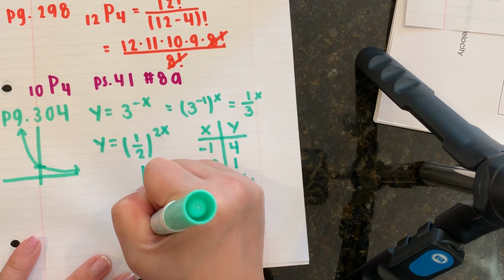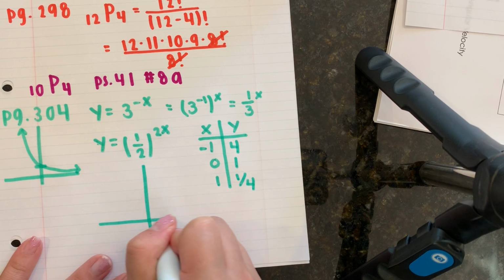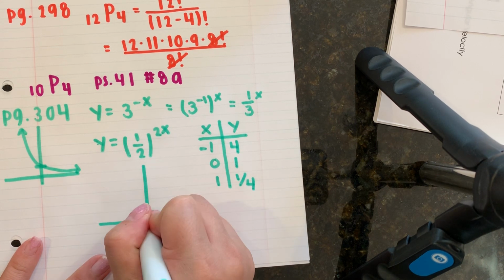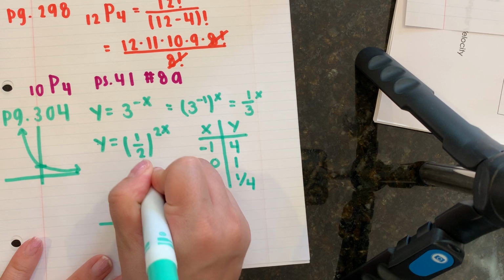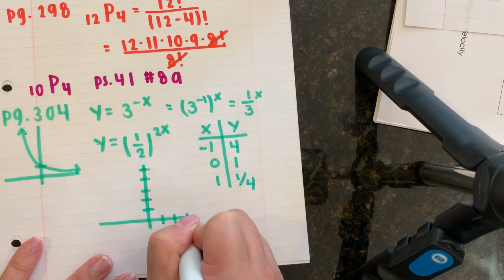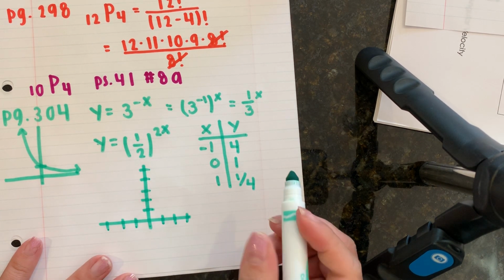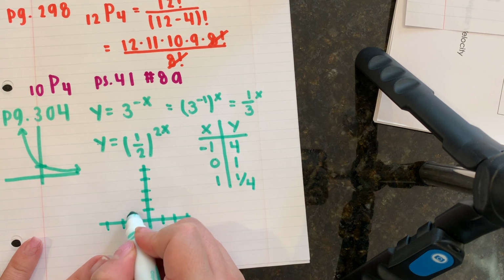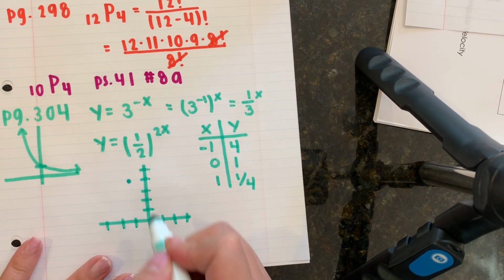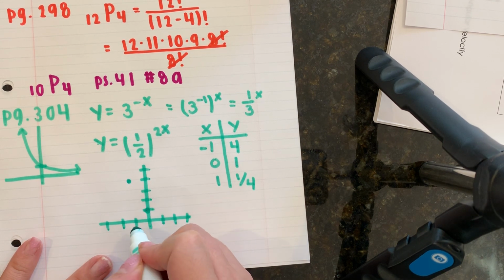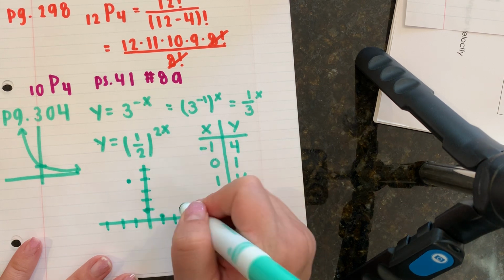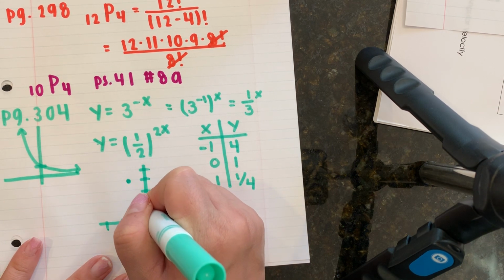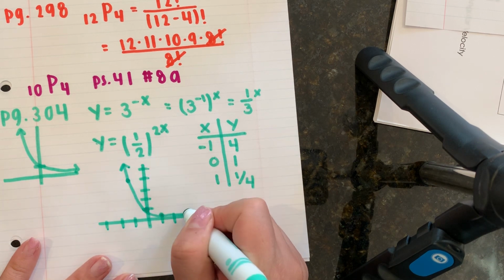Now, when you draw this, 1, 2, 3, 4. It's going to be a little tricky, but at -1, you're going to go up 4. At 0, you're going to go up 1, but at 1, you're only going to go up 1/4. So you would draw an exponential line that looks something like this.